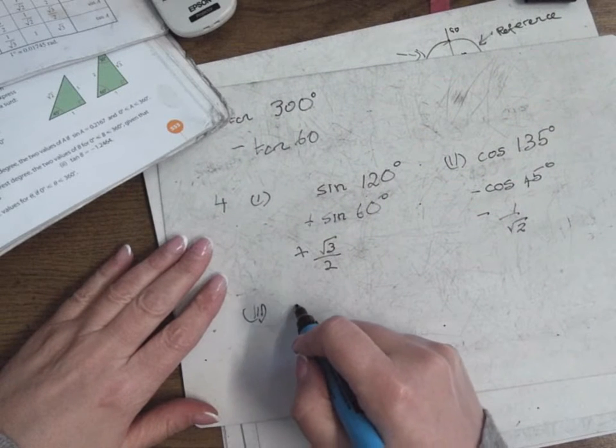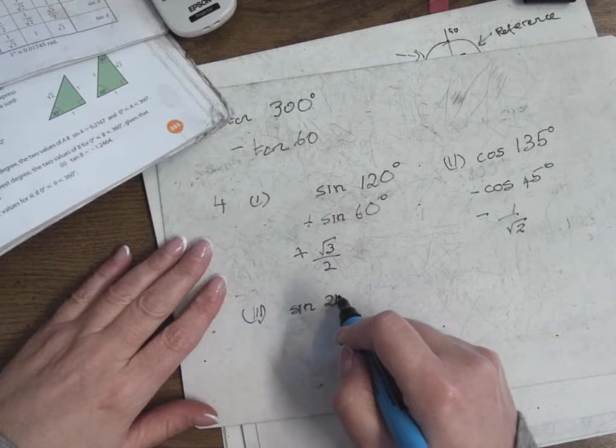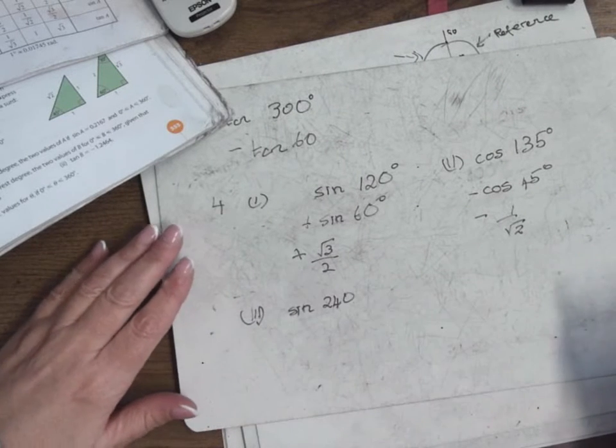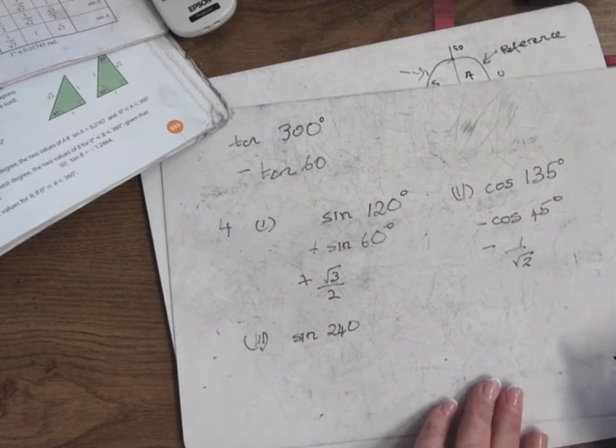Right, sine of 240 is the next one. Yes, no, I put cos of 45 in the calculator. Is 1 over root 2 the same as root 2 over 2? Okay. Yeah, yeah.